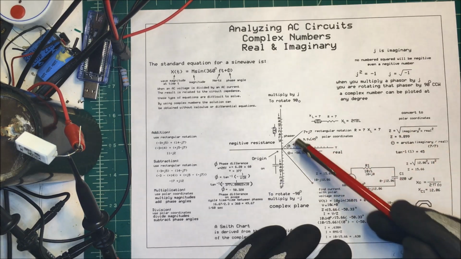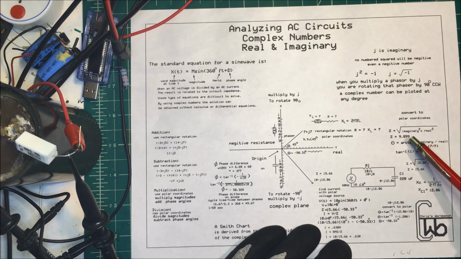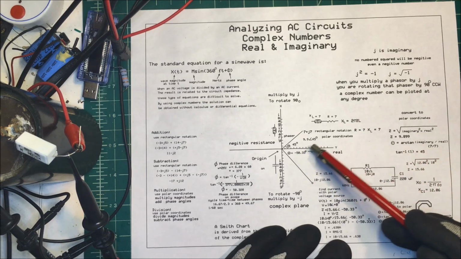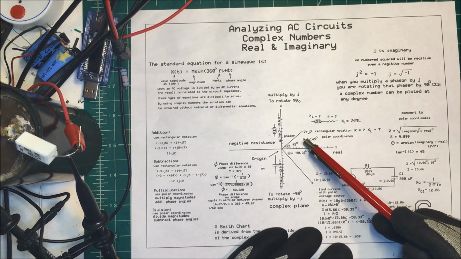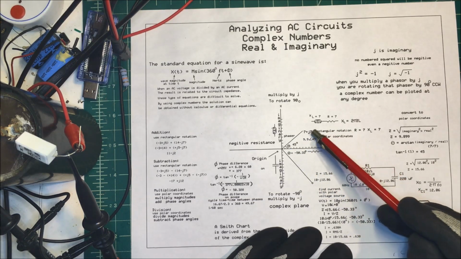So in order to get the impedance, we can just use Pythagoras' theorem. This is a right triangle. So over here, we get the square root of the imaginary number squared plus the real number squared, and we get our impedance of about 9.9 ohms here, okay? Now, this is our rectangular coordinates, or rectangular notation.